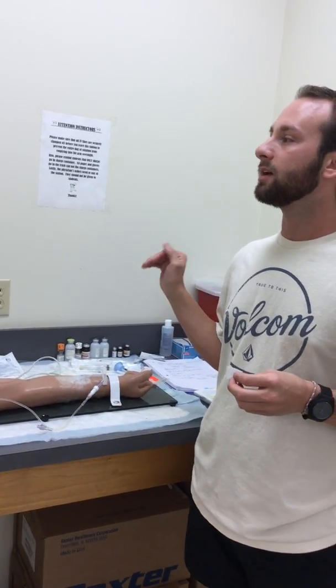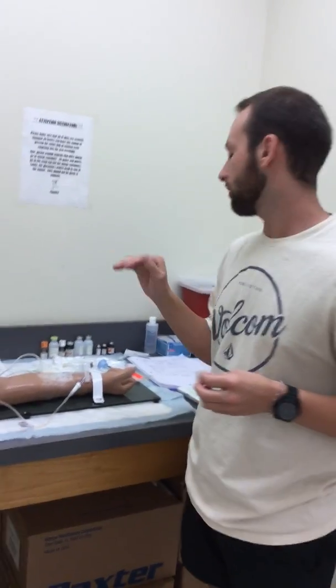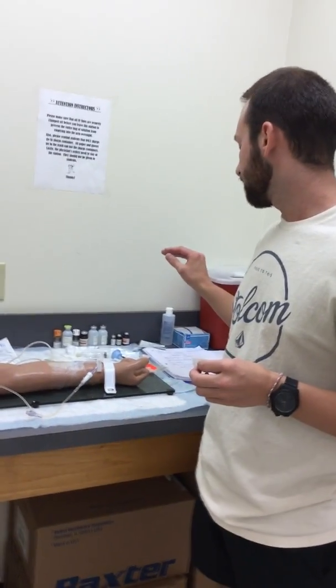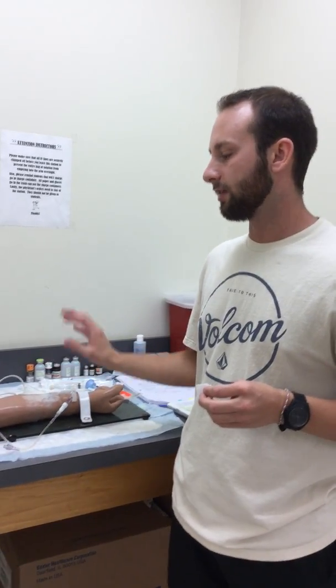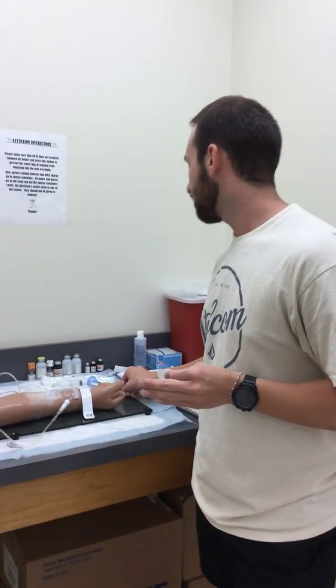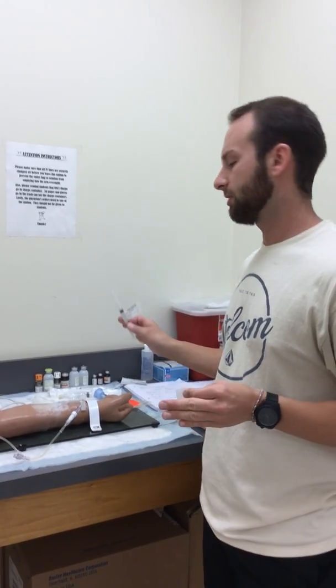And for compatibility, we want to make sure that it's correct for both of the medications before we even go to our room. And then we're going to want to make sure that we always explain the procedure to the patient and make sure that they know what's going on. And you also got to make sure that it is compatible with these to make sure you don't have to stop it or anything like that.